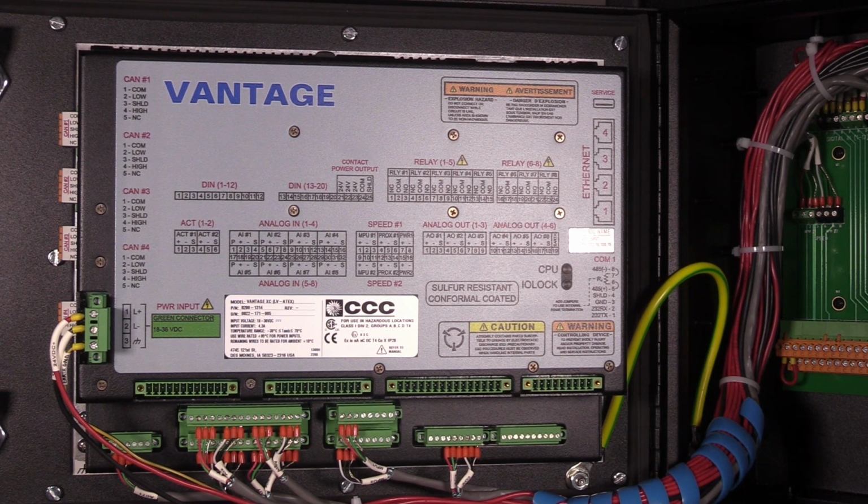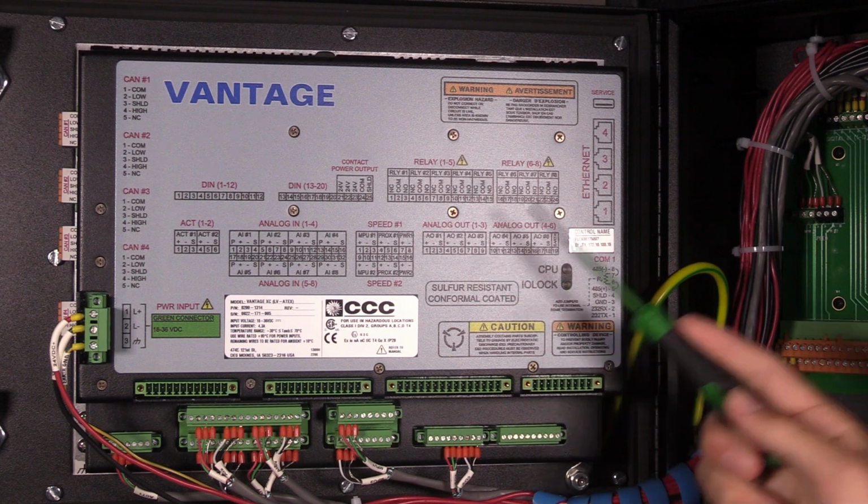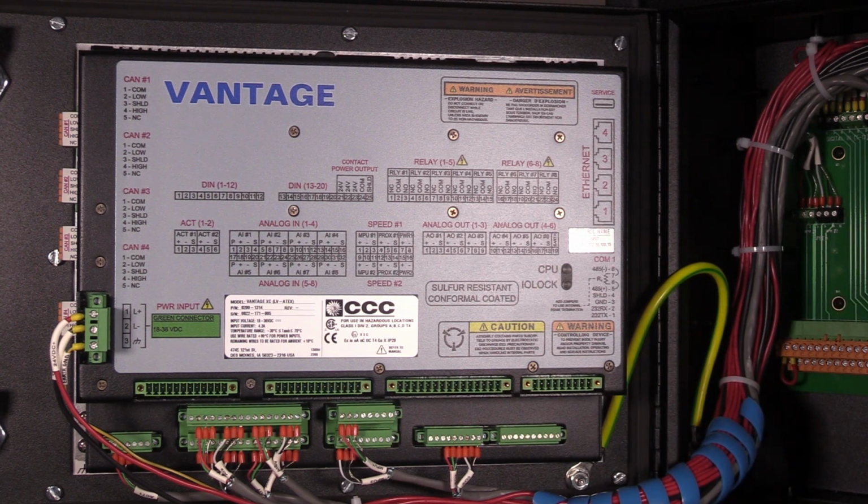Next, we will look at wiring an analog output signal. There is only one way to wire an analog output signal correctly. An analog output signal requires a twisted shielded pair cable for wiring. It should be wired as follows.